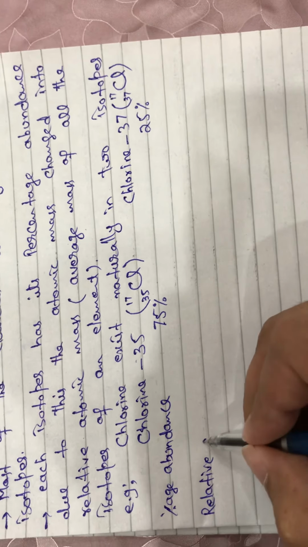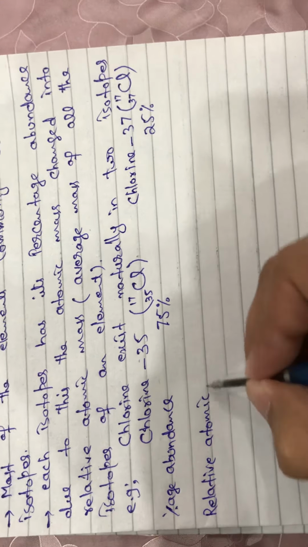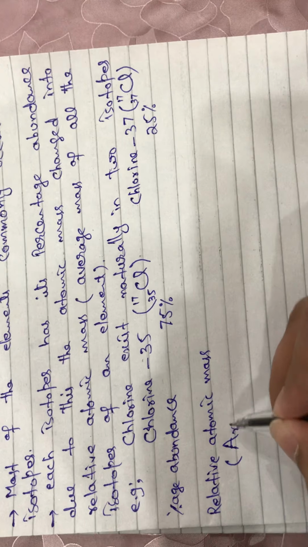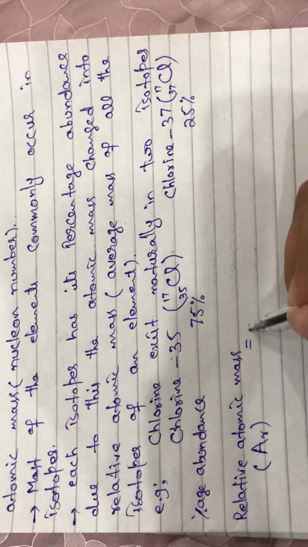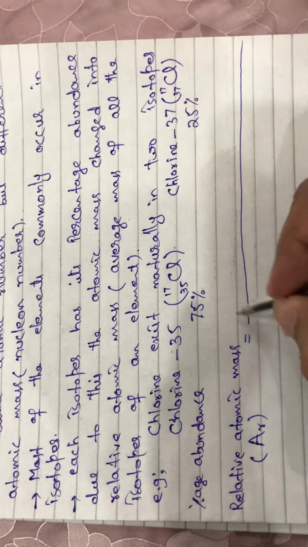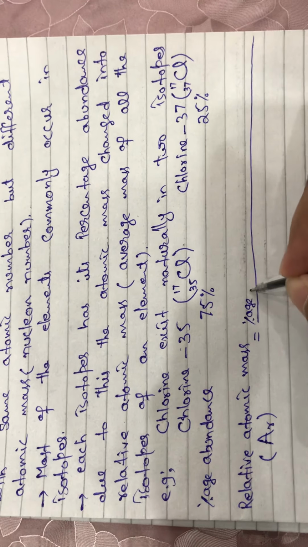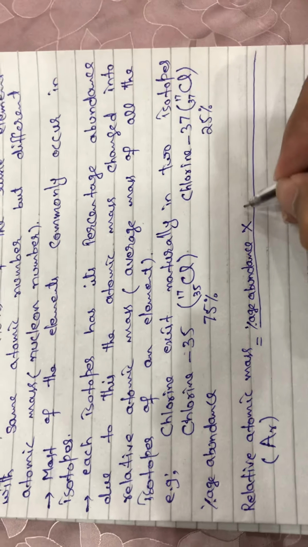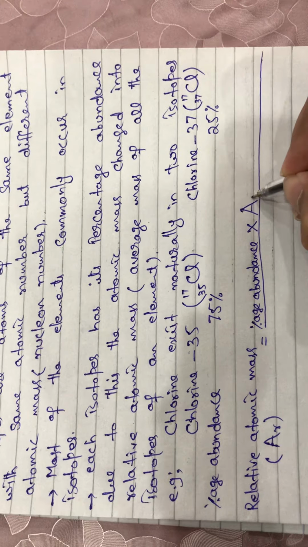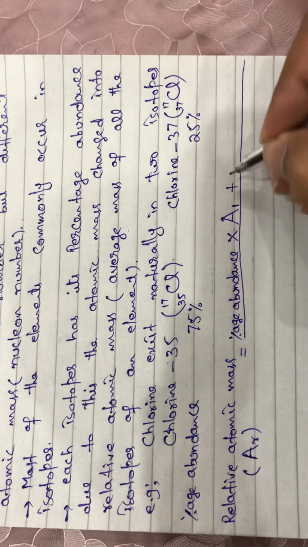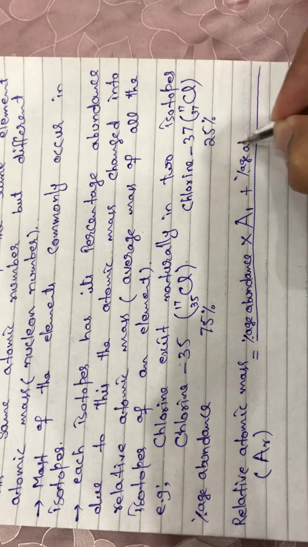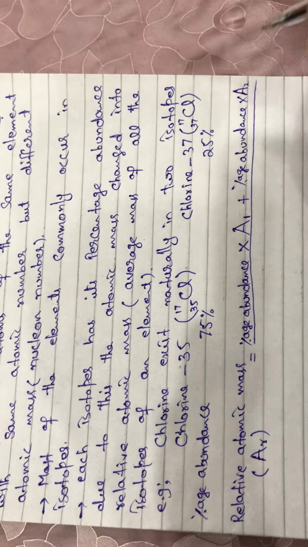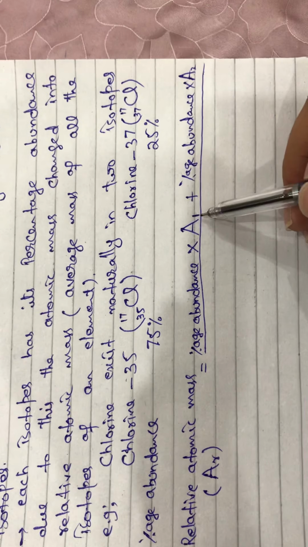Relative atomic mass, which is denoted by Ar, is equal to the percentage abundance multiplied by the atomic mass of the first isotope plus the percentage abundance of the second isotope multiplied by its atomic mass.